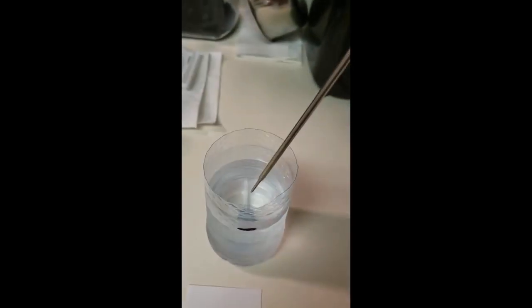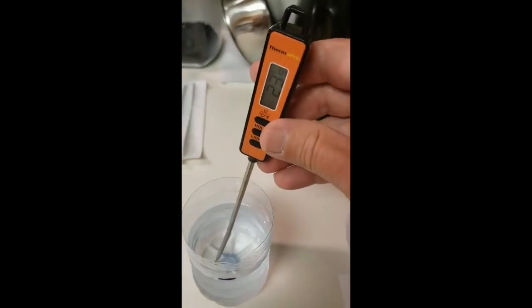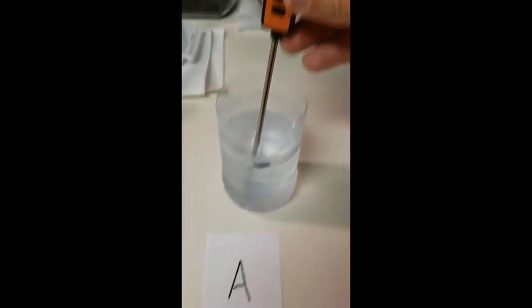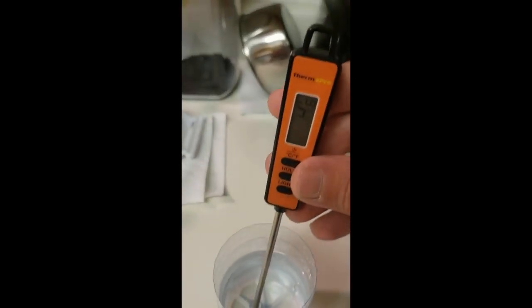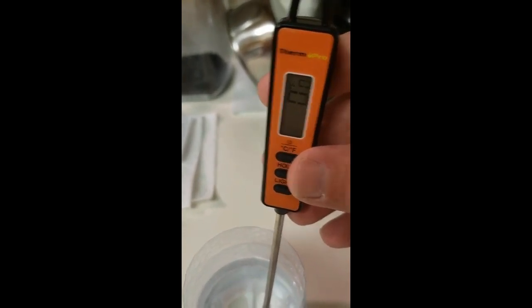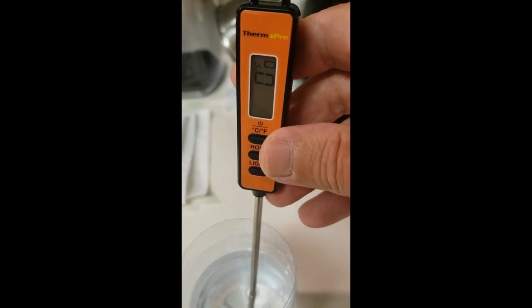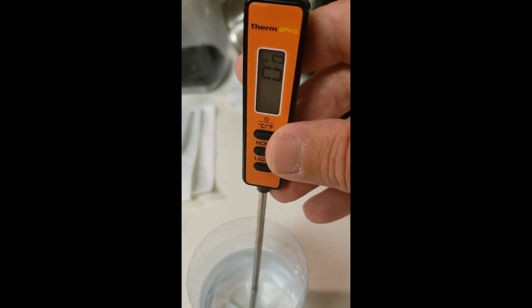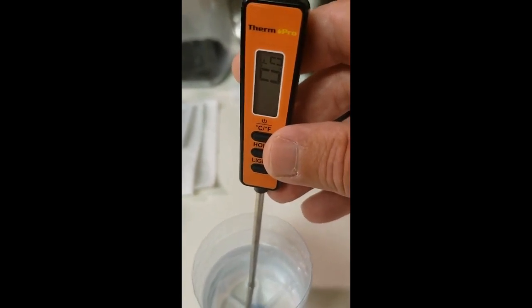And we stick our thermometer into liquid A, and it's saying it's exactly 0.